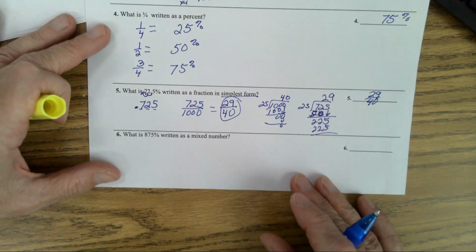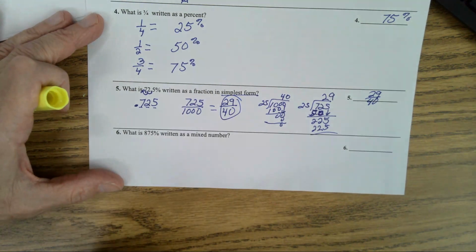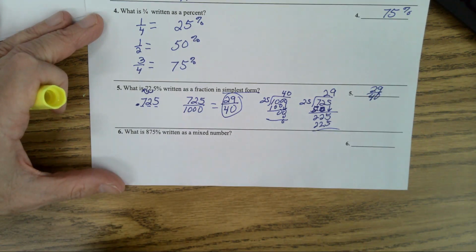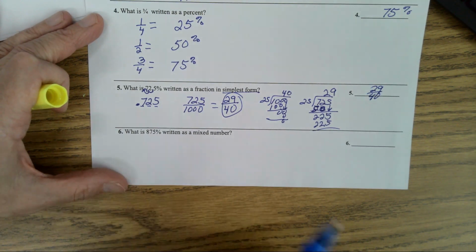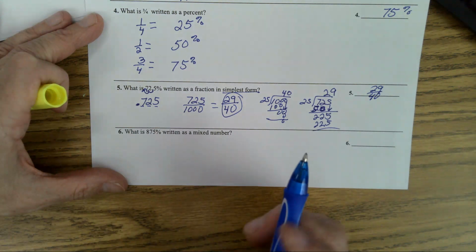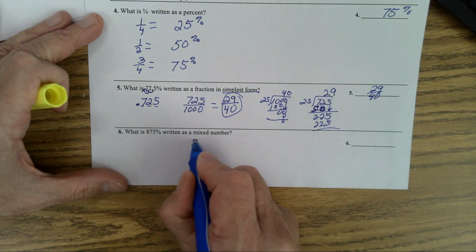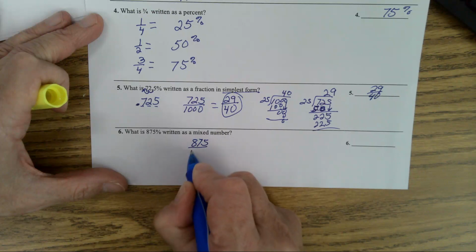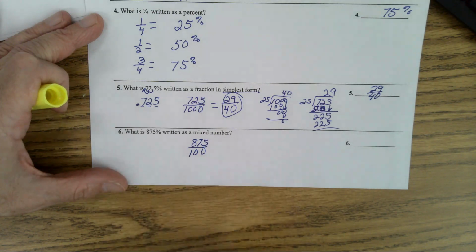Okay. How do you write a percent as a fraction? What do you put it on top of? Every percent is per, yes, Hannah? 100. You put 875 over 100 because that's what that percent sign says.